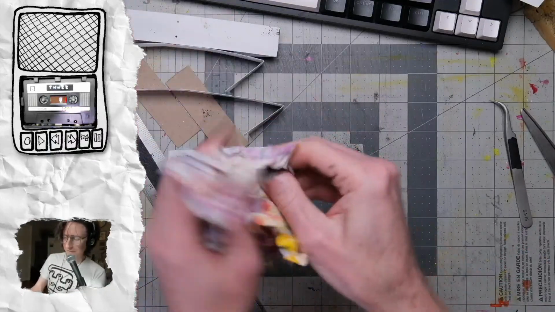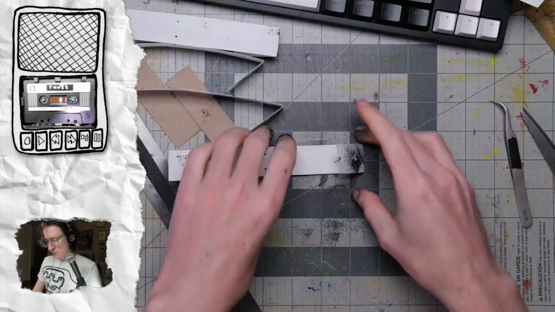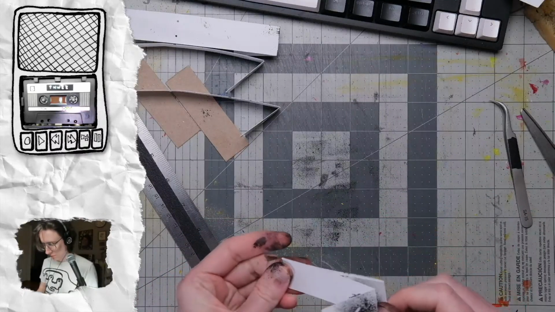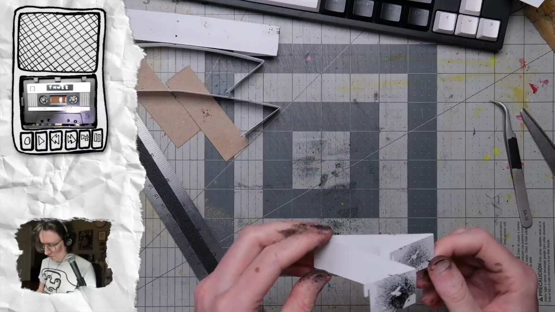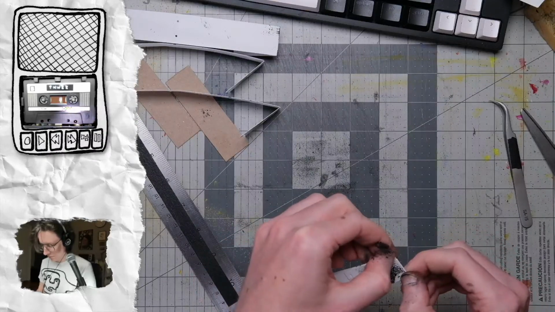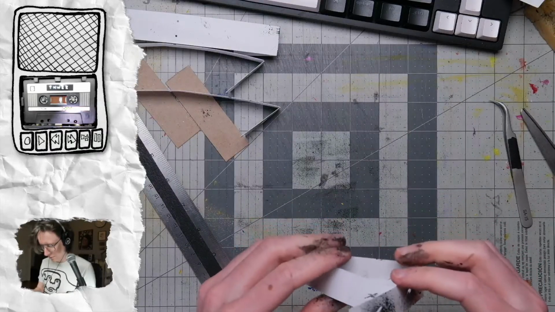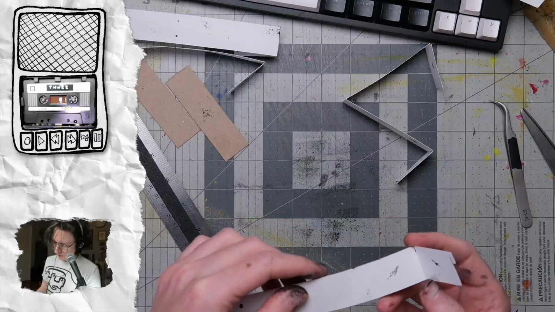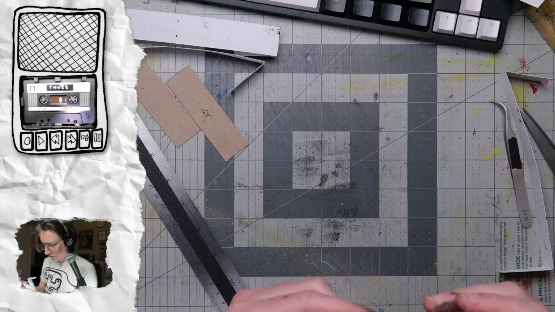Okay, now I need to actually work with my fingers. This definitely needs to be larger. I'll let these dry a little bit while I get this prepped.